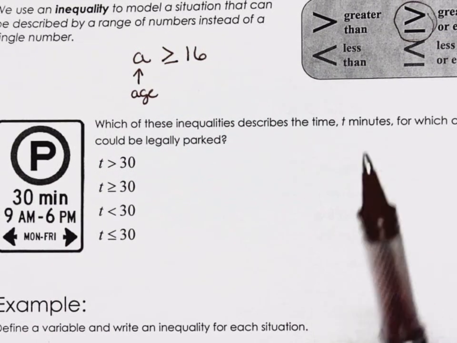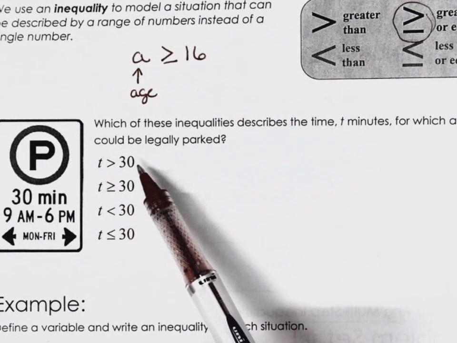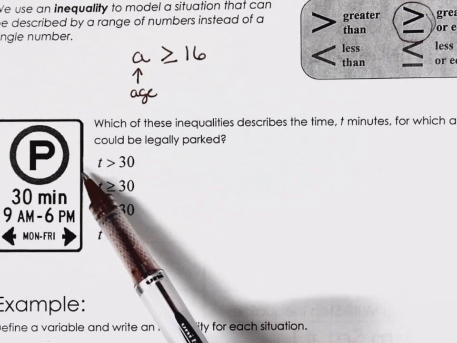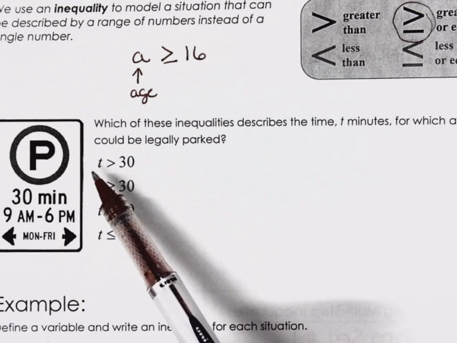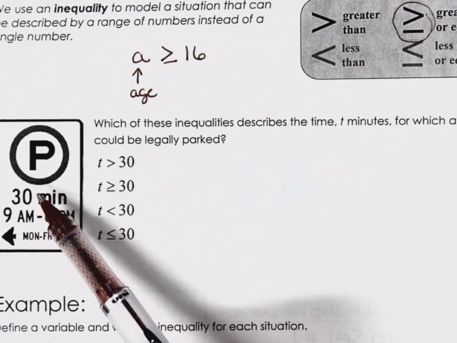So let's use words to read these. So this is time, whatever parking time is greater than 30. So that means the T is greater than 30. Does that make sense for this sign? You guys told me I couldn't park for 35 minutes, right?